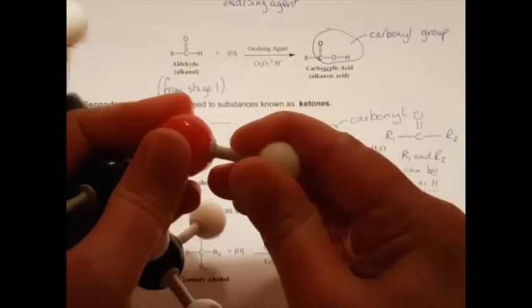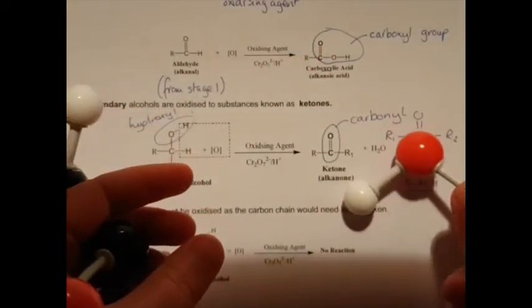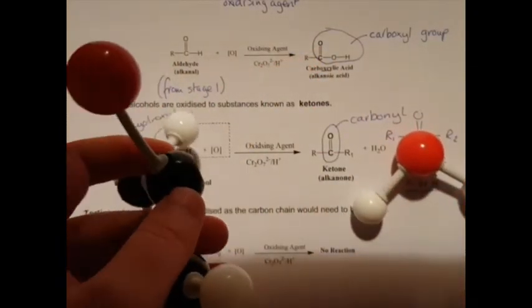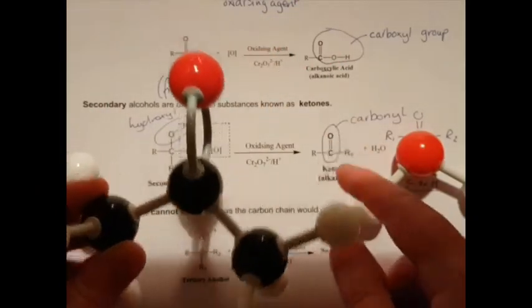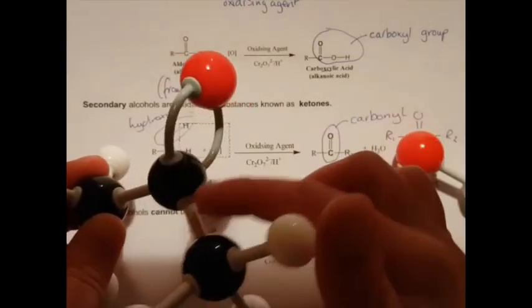with the oxygen from the oxidizing agent to produce water. And then our carbon has a spare space to form a bond, and it forms a double bond to the oxygen of the hydroxyl group. So we go from a hydroxyl group to a carbonyl group, as you can see here.